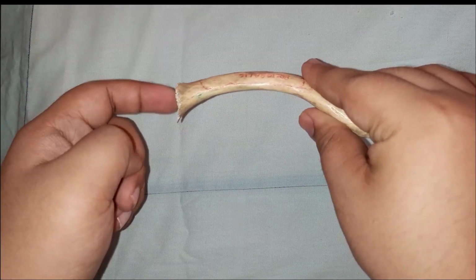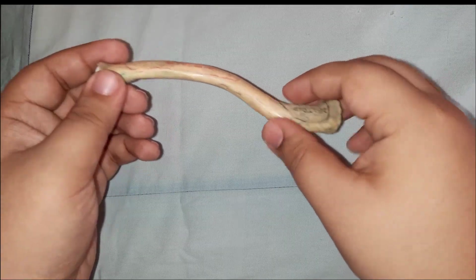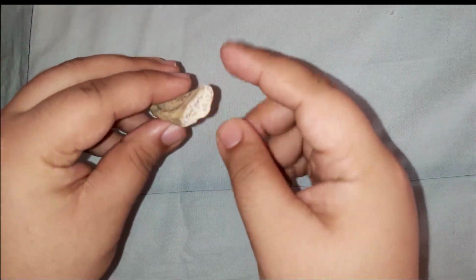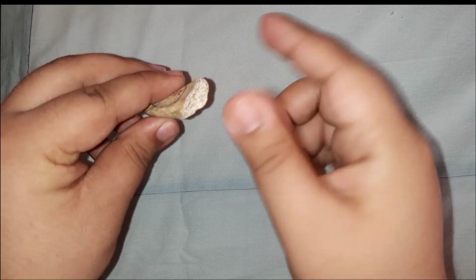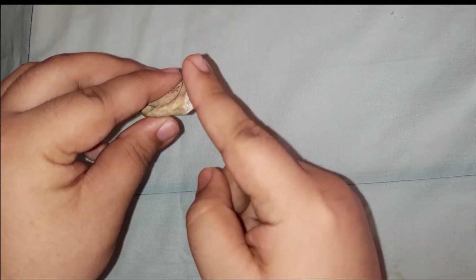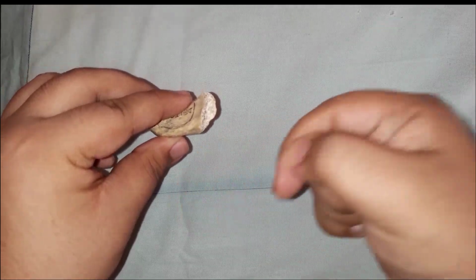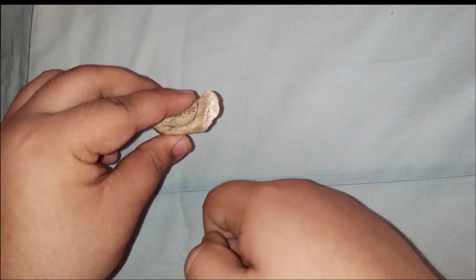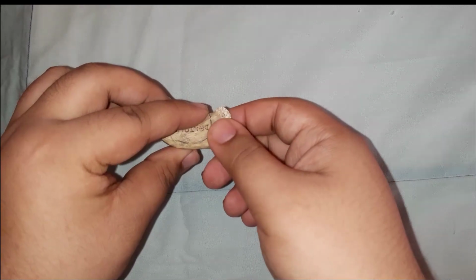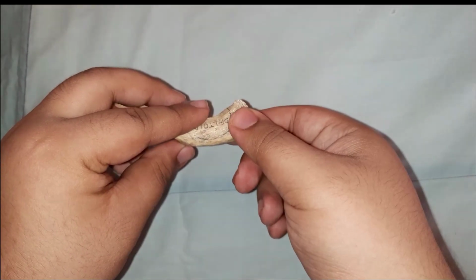That's all about the sternal end. All right. Now, as far as the acromial end is concerned, as you can see, it is tapered and flattened, and it is articulating with the anterior part of the medial margin of the acromion process of the scapula. So that's more or less all about it.